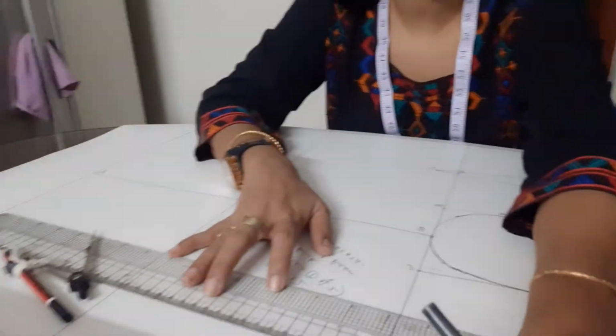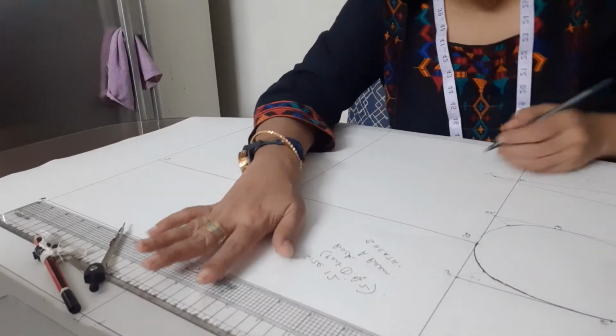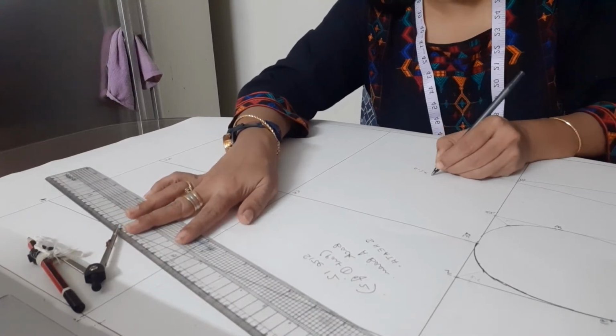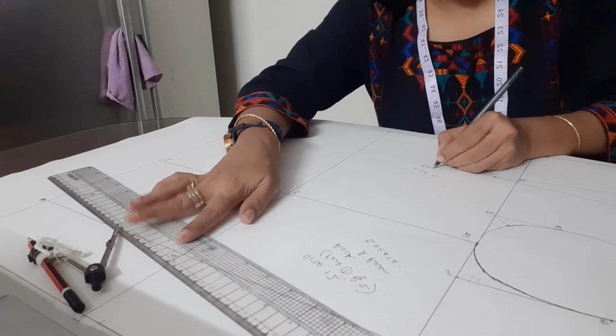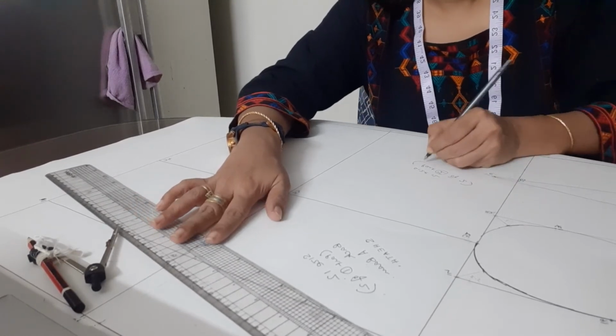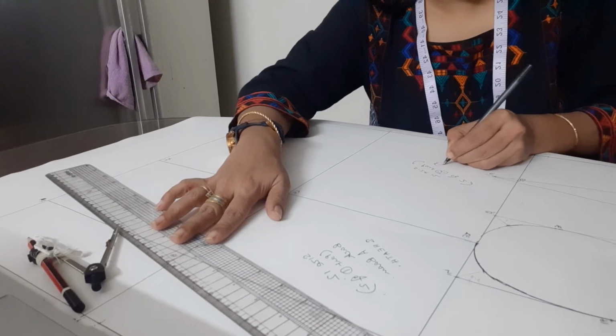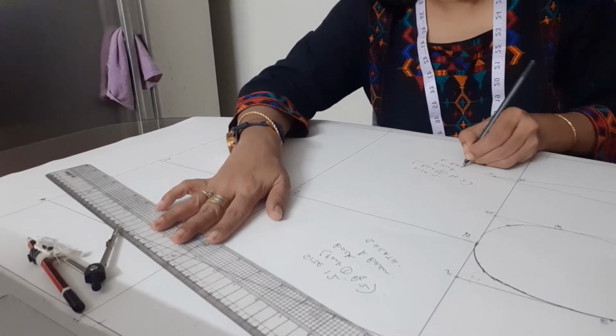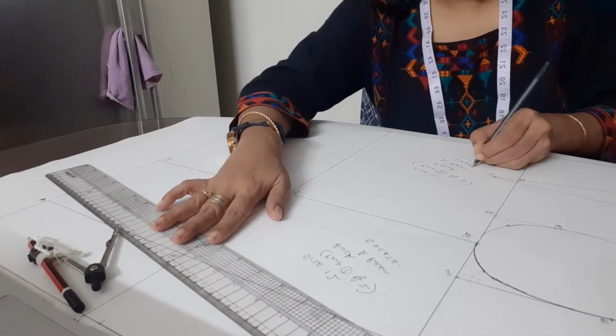And the second thing, a couple of other things that you mark. Similarly, for your front, you will write the same thing, size 12, part 2. This time it's part 2 of 2. Front, your name, and write sheath.